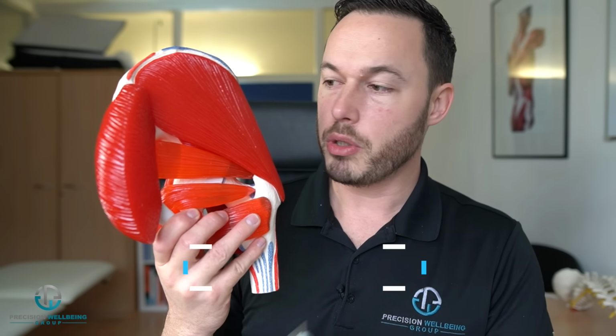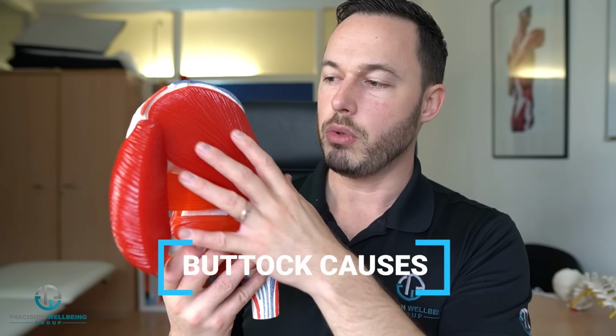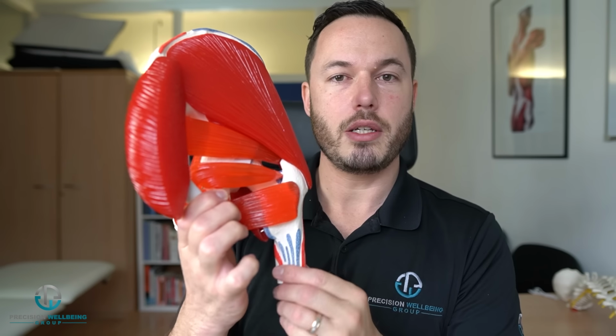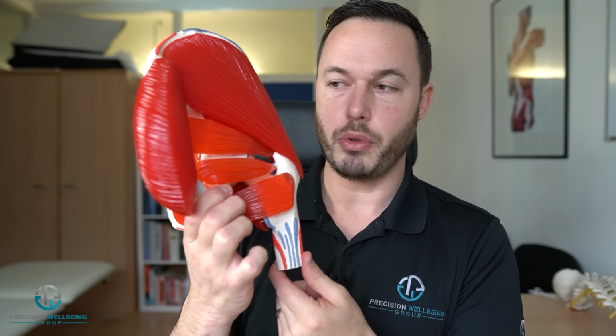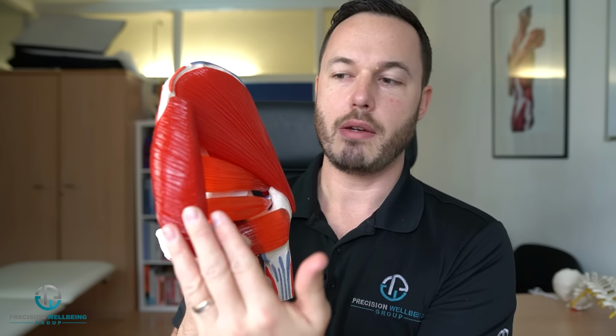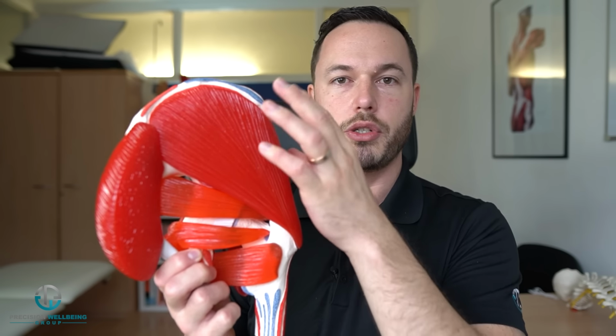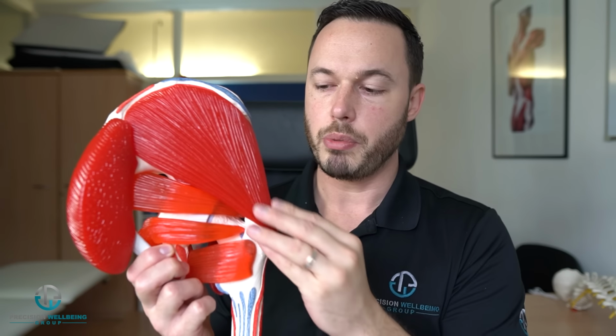So here we have a model of the hip and pelvis. This is the right side. This is your femur, your thigh bone. This muscle here is your gluteus maximus that's been cut away. This is your bum cheek muscle that you would have about here. Underneath that, we've got the gluteus minimus and medius, which are again gluteal muscles, but they are more responsible for walking. This muscle here is called the piriformis.